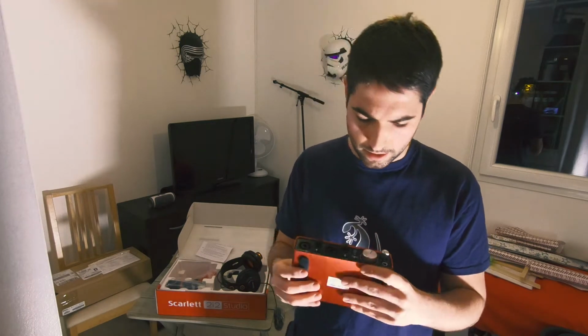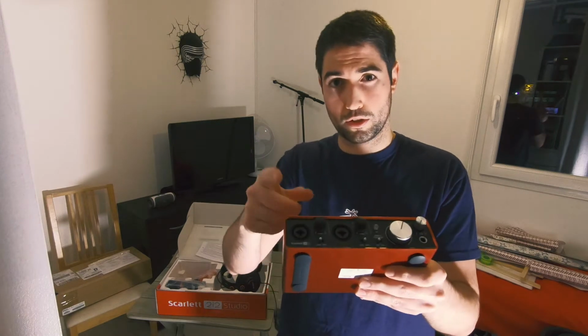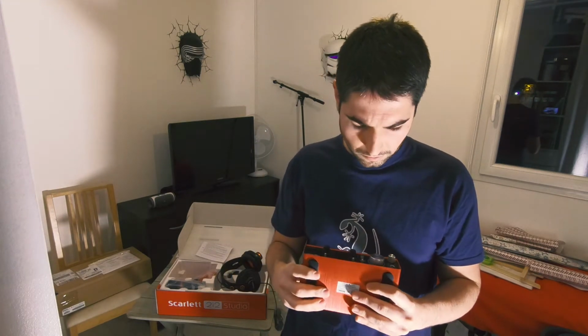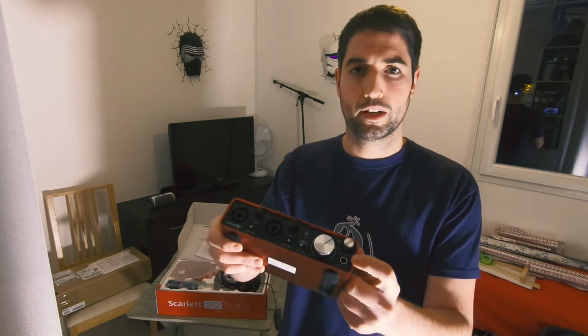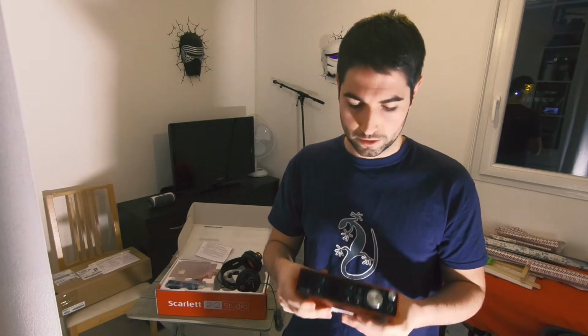Focusrite, a really famous audio card brand. The good point about this one is there are two entries, so you can plug two mics, or one mic and one guitar, and you can control the volume. You can plug in headphones directly, so while you're recording you can hear yourself back directly. It's very important.